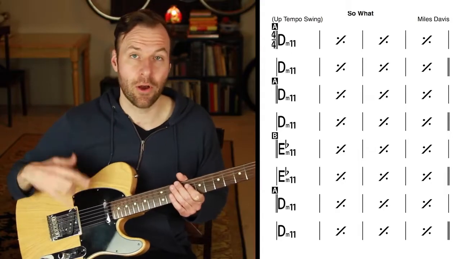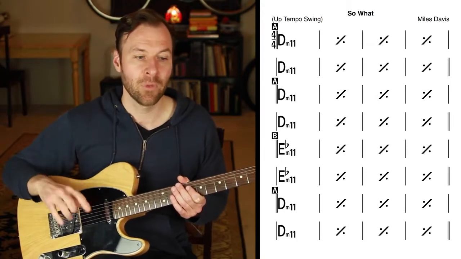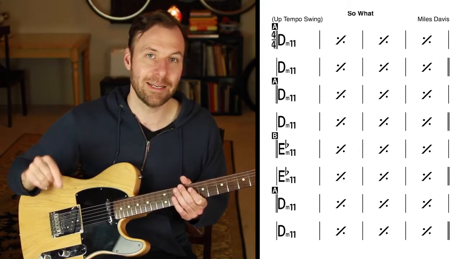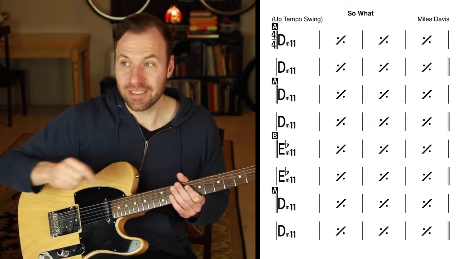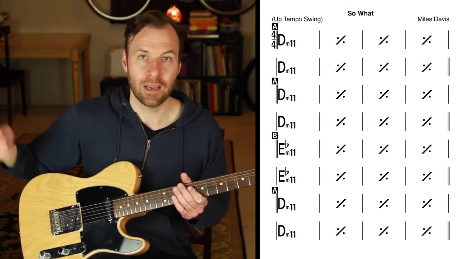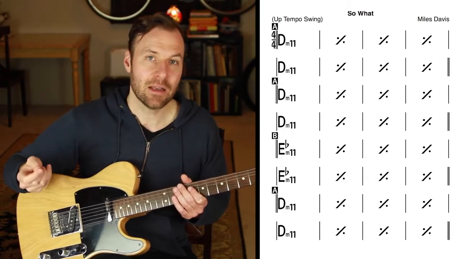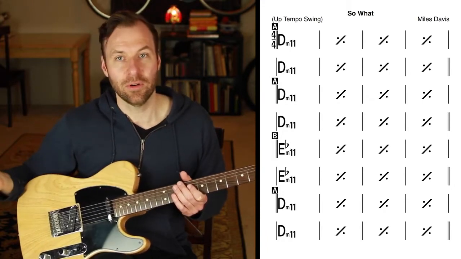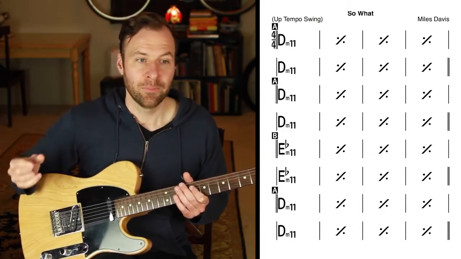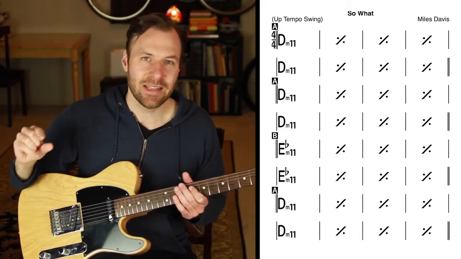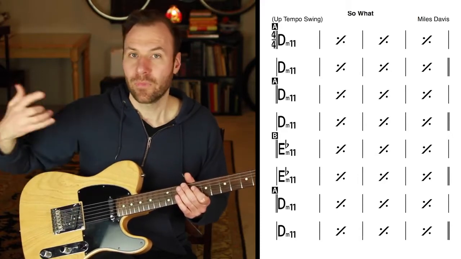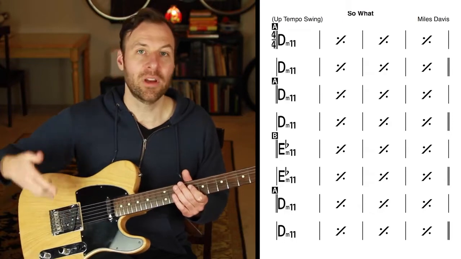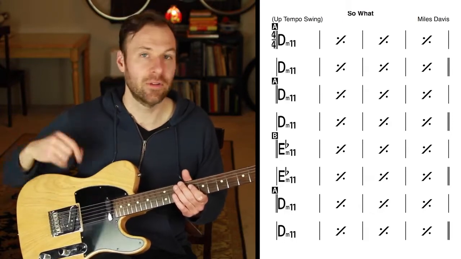Now, if you look up this song, So What, if you find a lead sheet of it, you'll most likely see the chord symbol D minor 11 written out for 16 bars in a row to play over this song. That's because in the language of functional harmony and tertiary chords, where we use chord symbols, that D minor 11 is the closest thing we can get to expressing a Dorian modal harmony sound using a chord symbol.